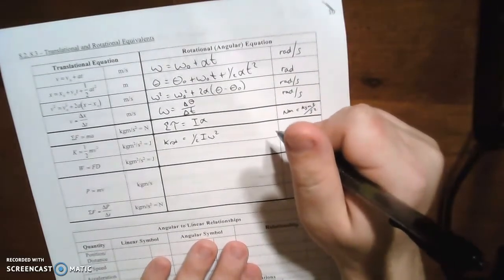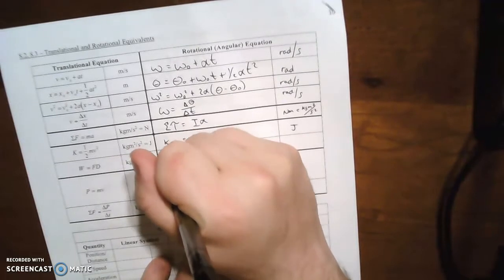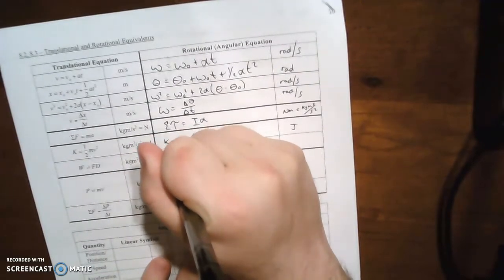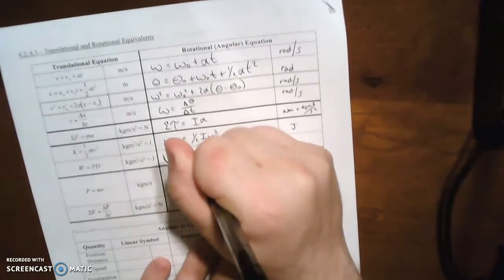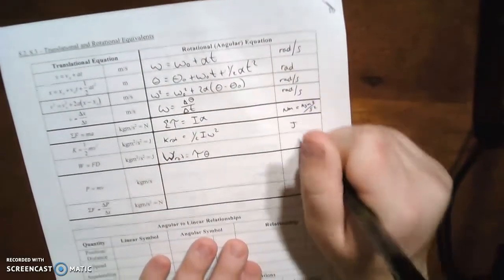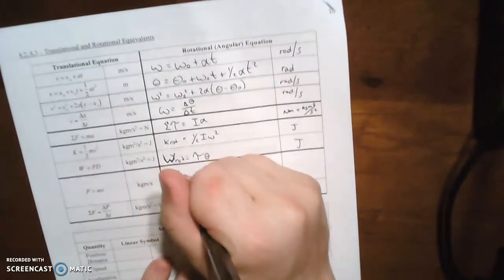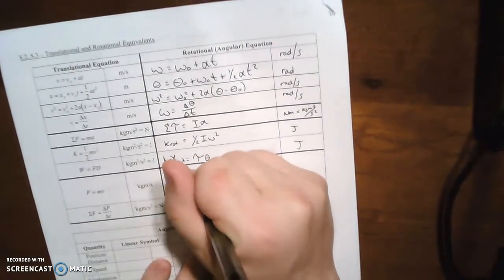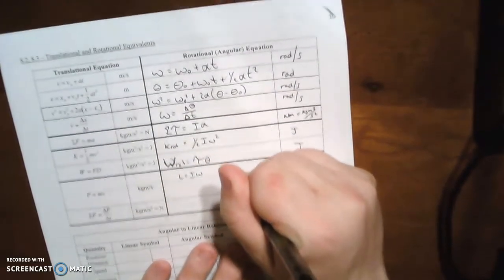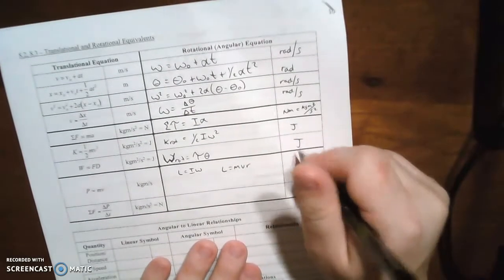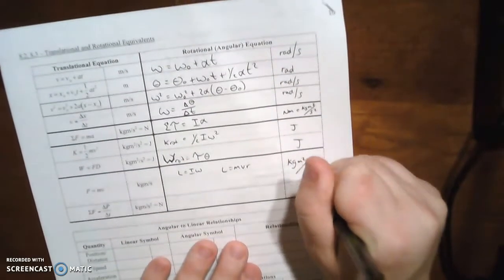Work equals F d is still work. Let me draw that a little differently so you can actually see it's a W. That'll be work rotational, equal to tau theta, and that still gives joules. For momentum, we get two equations: L equals I omega, and we also get L equals mass times v r, depending on which form of your equation is easier to use.